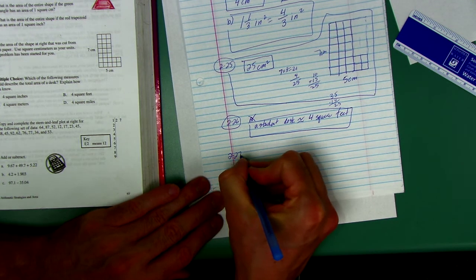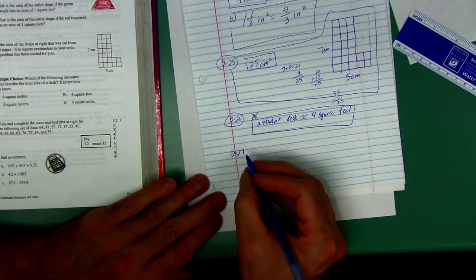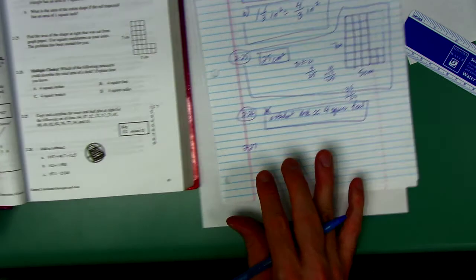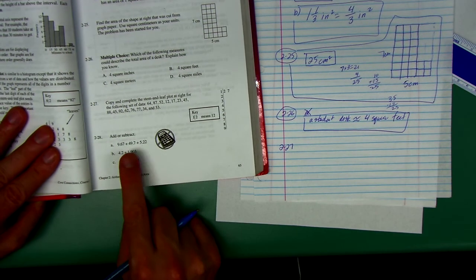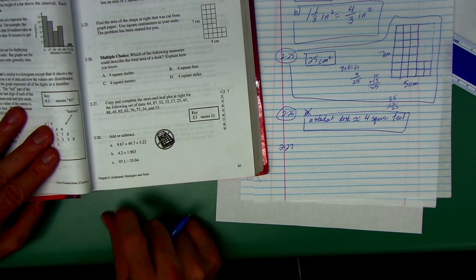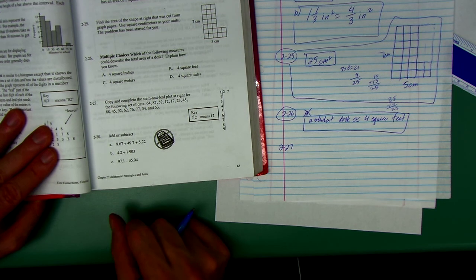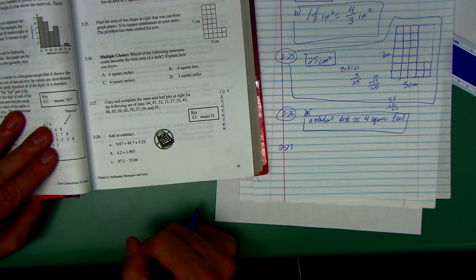2-27, I'm going to get you started on this and remind you that on the 2-28, all you have to make sure you do when you add or subtract decimals or compare is stack them one on top of another and line up the decimals.